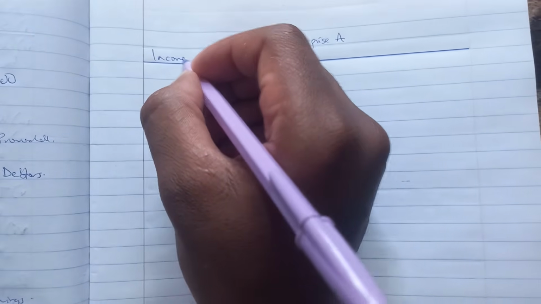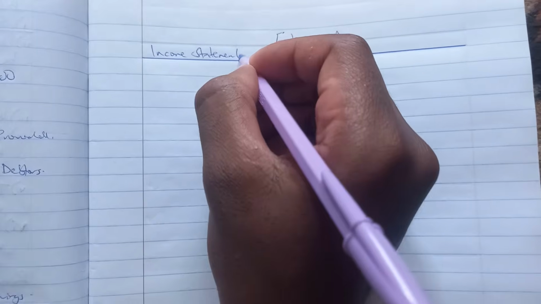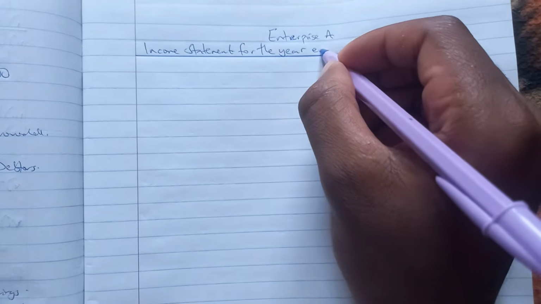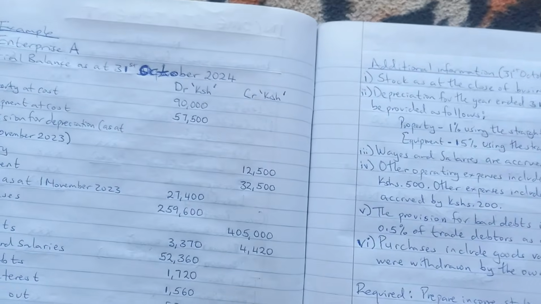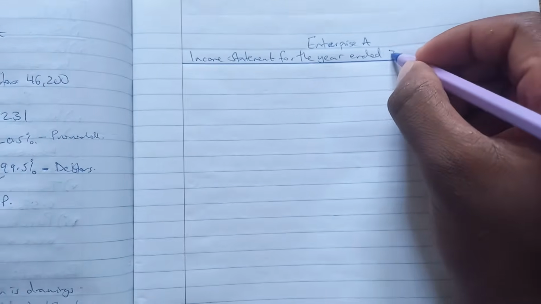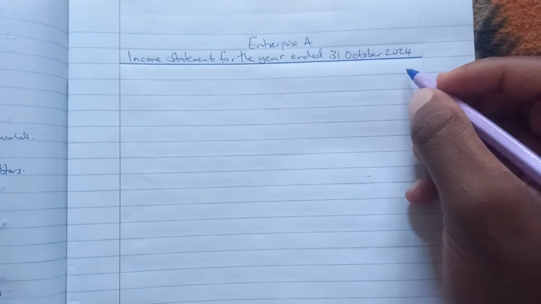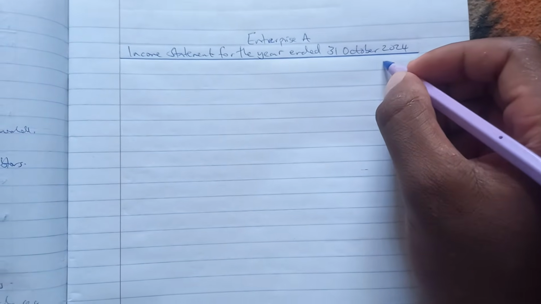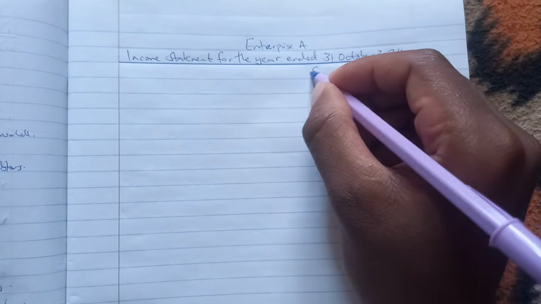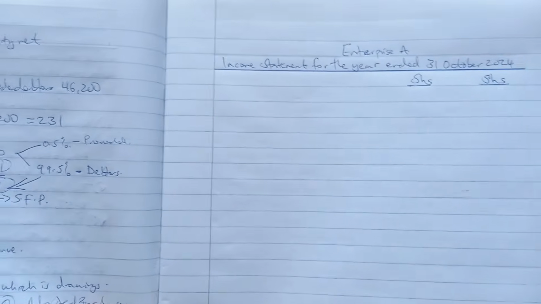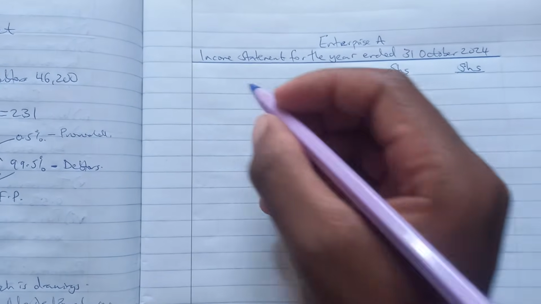So income statement for the year ended 31st October 2024. So we will use 2 columns. We write the currency and then we start. So in our format, we normally start with sales.